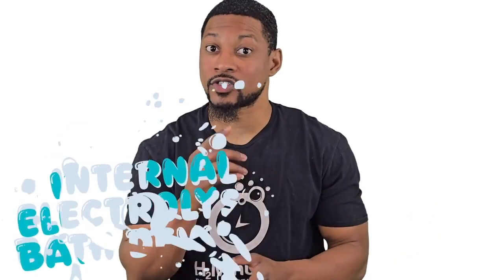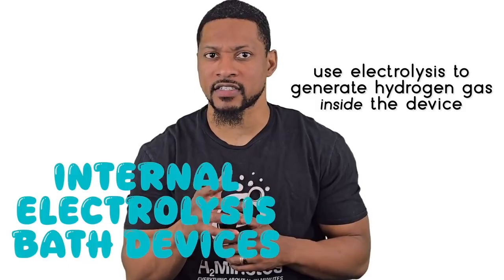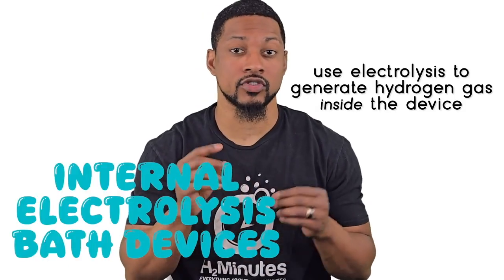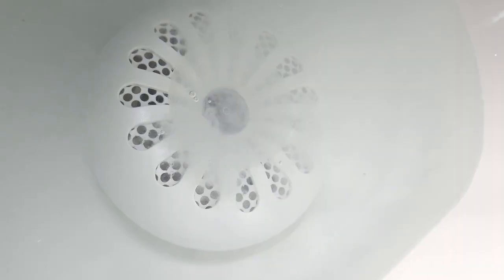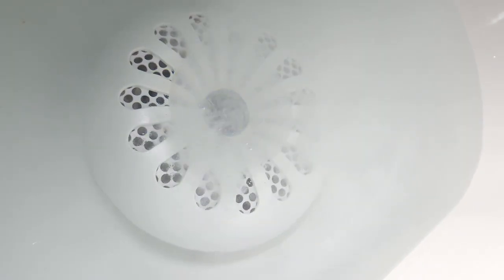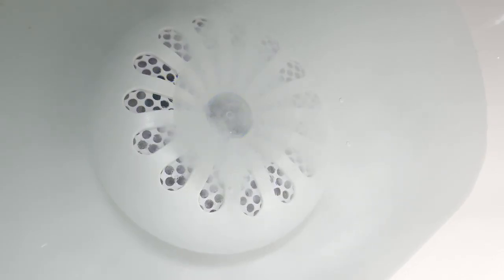Number two, internal electrolysis hydrogen bath devices. These are H2 bath devices that utilize electrolysis to generate hydrogen gas inside the device. They sometimes use recirculating pumps plus PEM or AWI electrolysis. Also, they're often paired with micro bubble diffusers for better H2 gas dissolution. In our testing, some of these devices can generate 0.3 to 1.0 plus milligrams per liter in a well-infused bath and maintain its output over time.